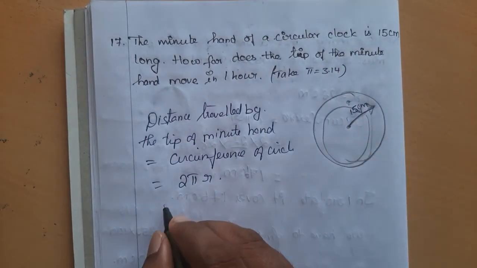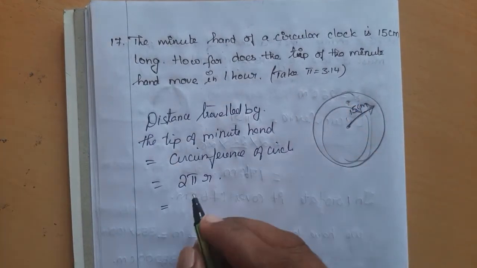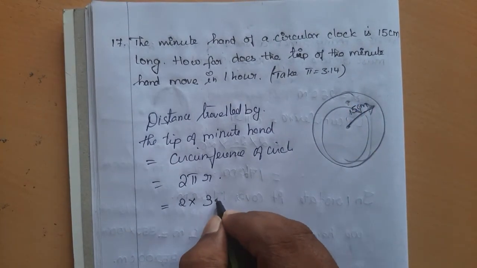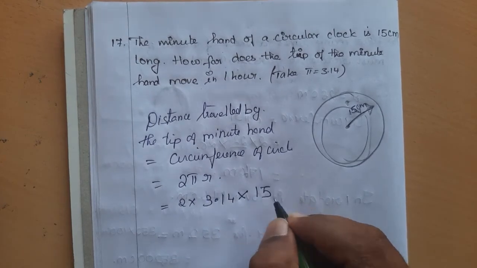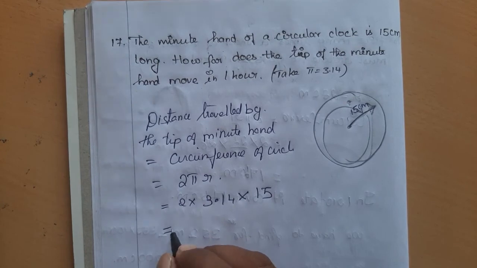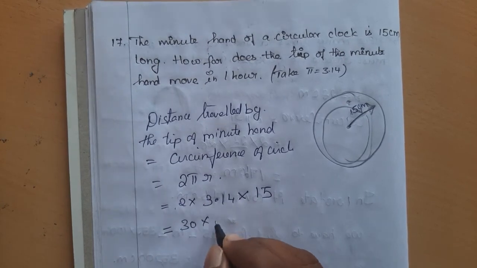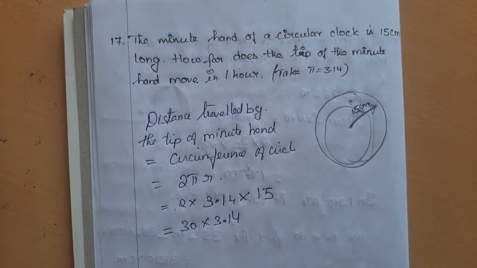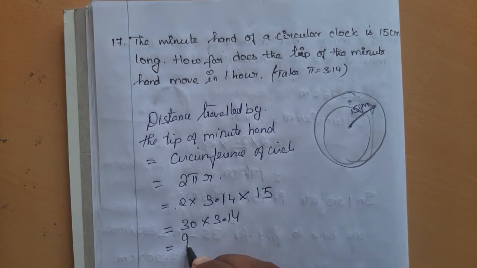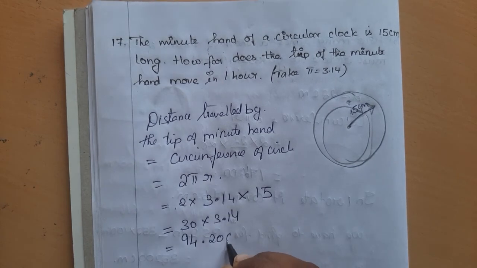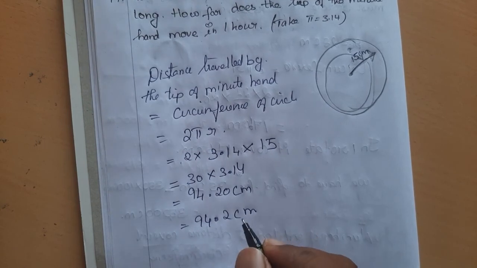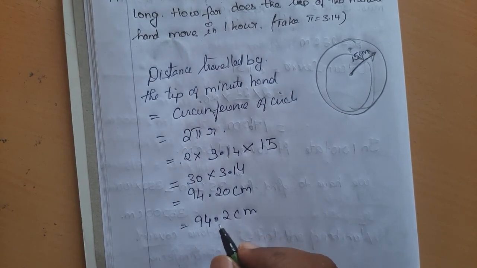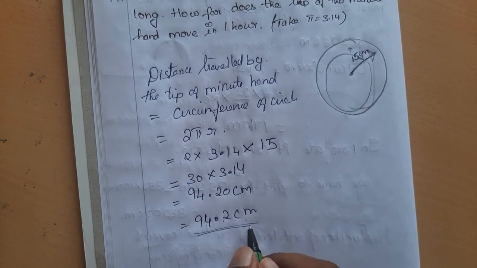They asked to take the pi value as 3.14. So 2 into 3.14 into 15, and 15 into 2 is 30. 30 into 3.14, if you multiply, you will get 94.20 centimeters. Simply we can write 94.2 centimeters. So it will go 94.2 centimeters.